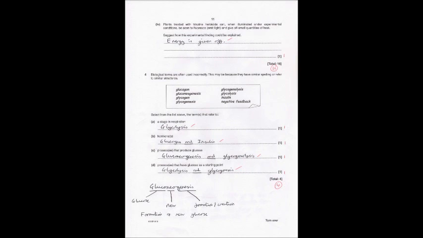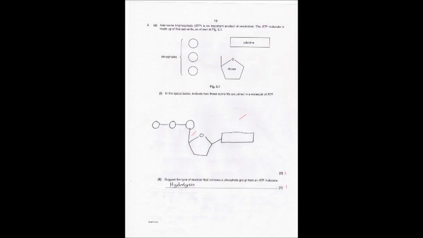So if you can break up those words and see what each of them means, this question becomes quite easy and actually quite fun. Next question, quite an easy bit. Adenosine triphosphate, ATP, is an important product of respiration. The ATP molecule is made up of 5 subunits.